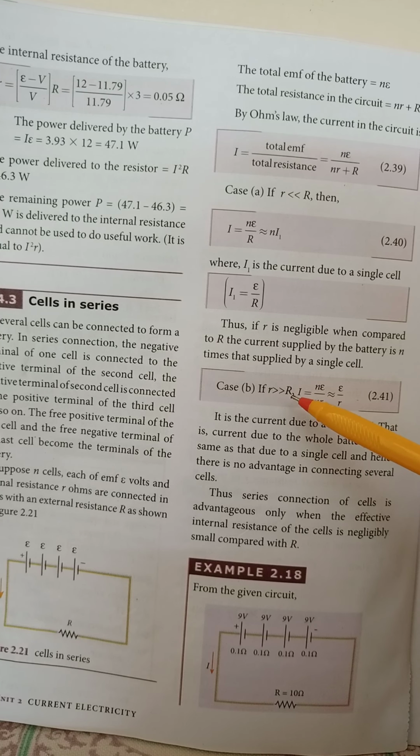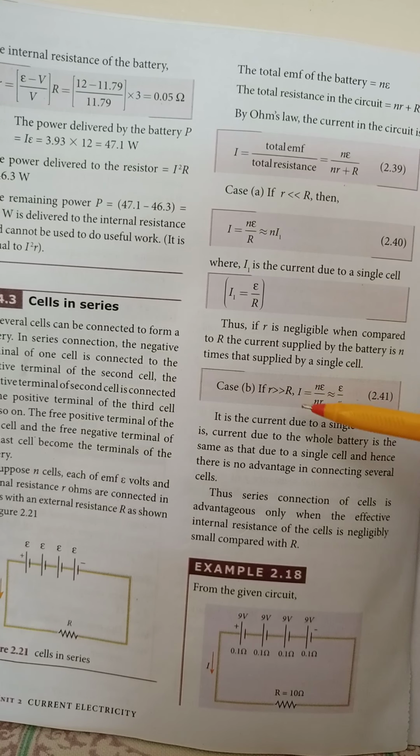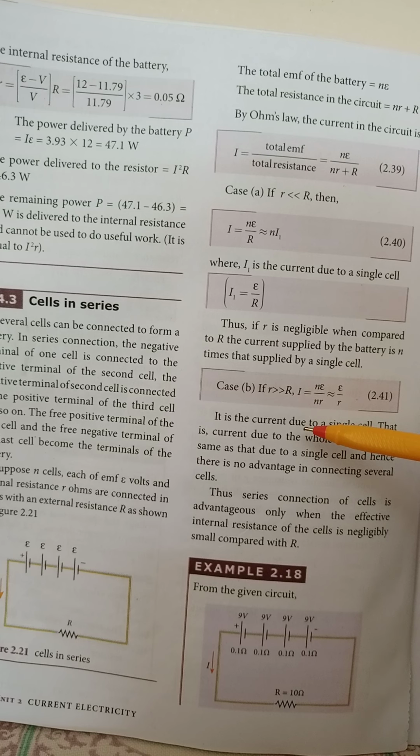But in the second case, if r is far greater than capital R, if the internal resistance is greater than the external resistance, then the term R can be neglected. So the above term becomes nE by nr. So n and n get cancelled, and I is equal to E by r.